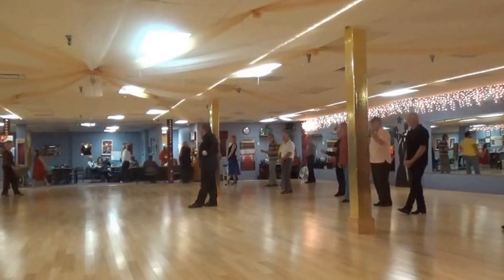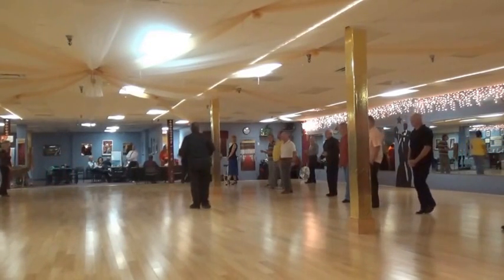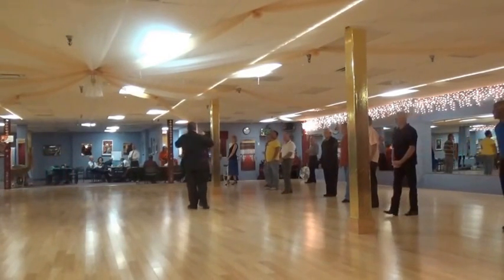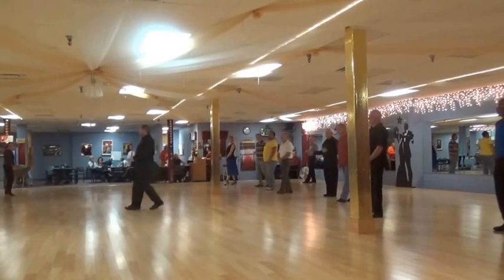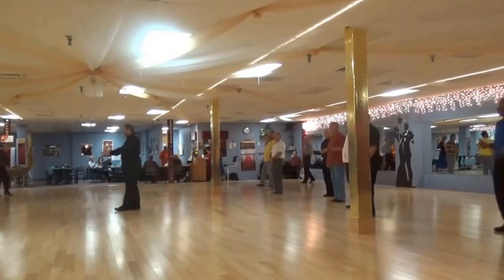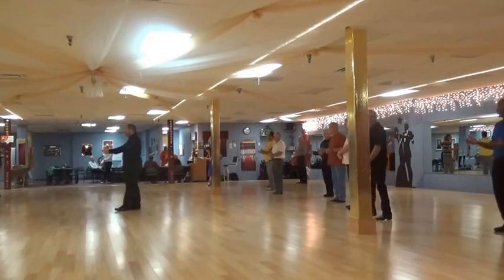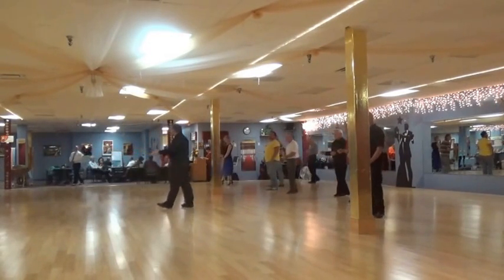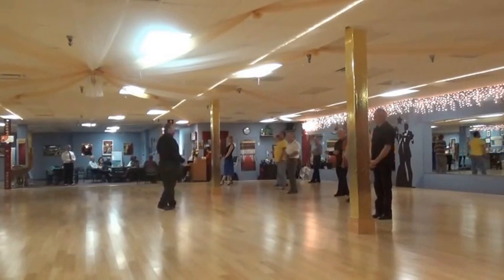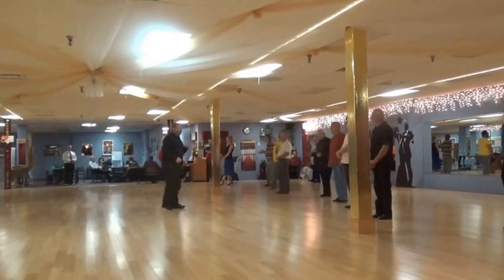I don't have to pull with my hands to make this happen. I don't have to use the Jedi mind control, although it does help. Okay? So if I have a connection with my partner, two hands, one hand, all I have to do is walk backwards with that connection and she should follow you into the slot. Not a problem. Here's where the problem comes in.